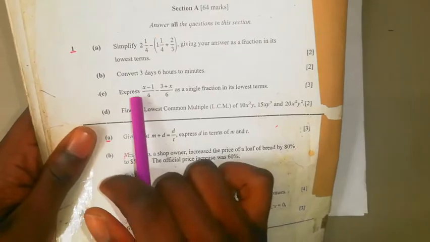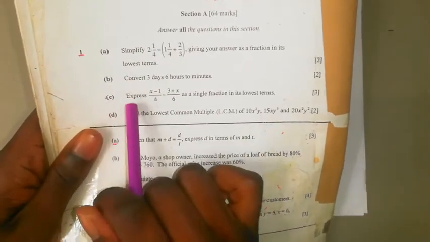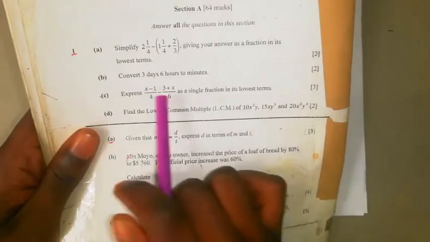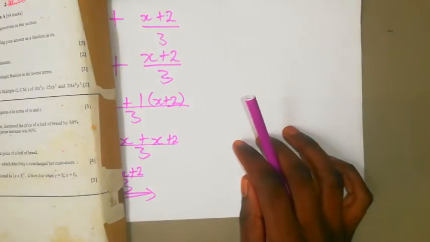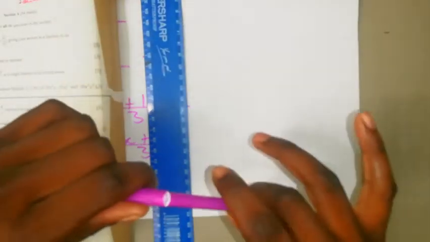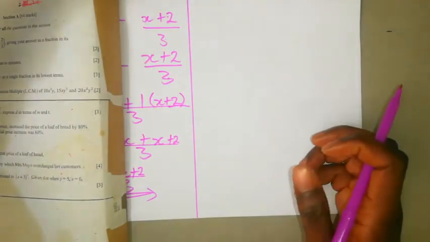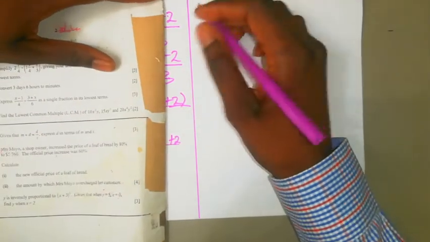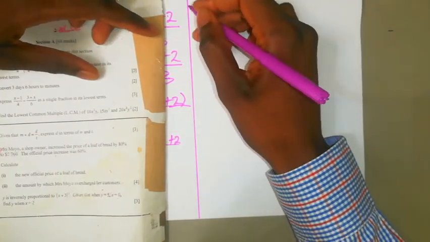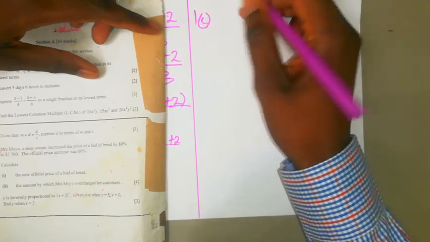So in this case, we're attempting number 1, C, June 2005. Express x minus 1 over 4 minus 3 plus x over 6 as a single fraction in its lowest terms. Let's try to attempt this question. We are now answering this question paper. I won't write the term there. So it's number 1, C.